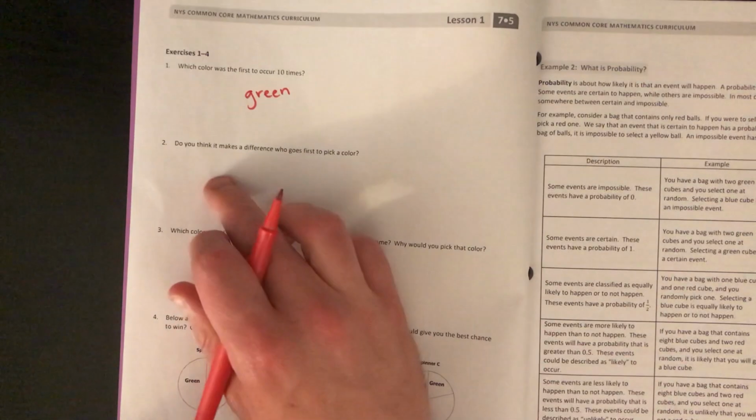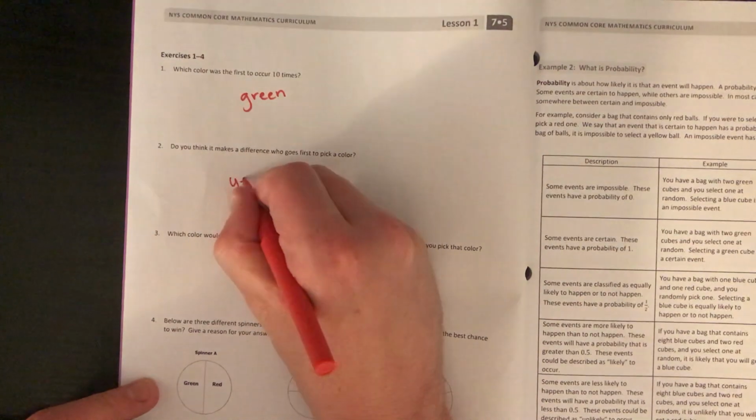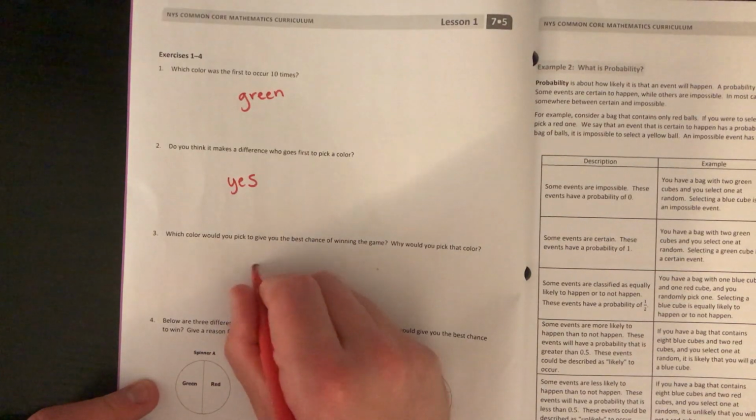And so it says, do you think it makes a difference who gets to pick their color first? Like if you were actually playing this game and you get to pick your color and your partner gets to pick their color, does it matter who gets to pick first? I'd say yes, because whoever gets to pick first is going to pick green and they're going to win. So which color would you pick to get the best chance of winning the game? Green.